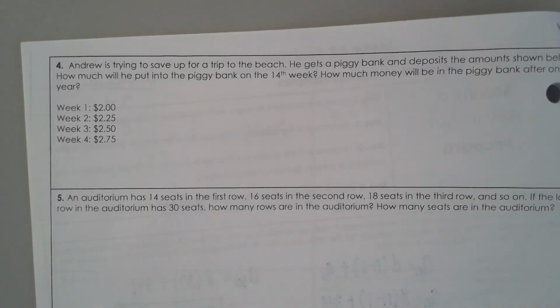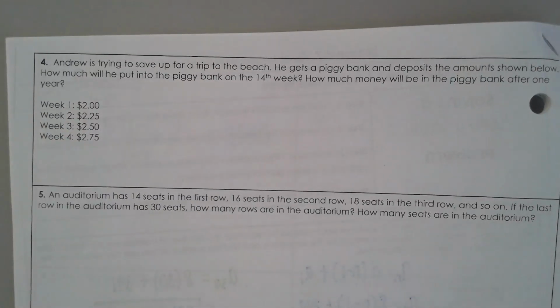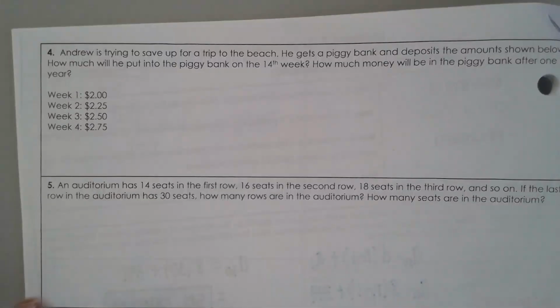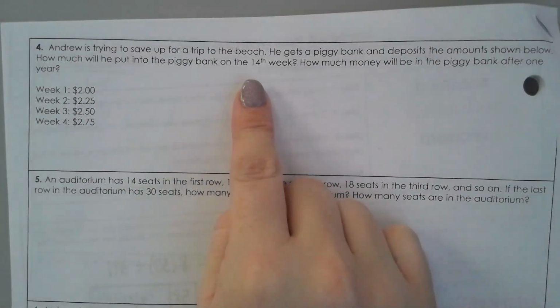Question 4. Andrew is trying to save up for a trip to the beach. He gets a piggy bank and deposits the amounts shown below. How much will he put into the bank on the 14th week? And how much will be in the piggy bank after 1 year? So these numbers represent the actual amount of money that he's depositing or putting into the bank. So on the 14th week, that's saying specifically how much is he putting in.